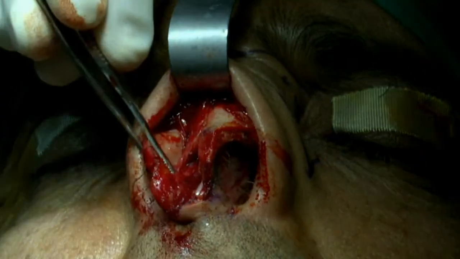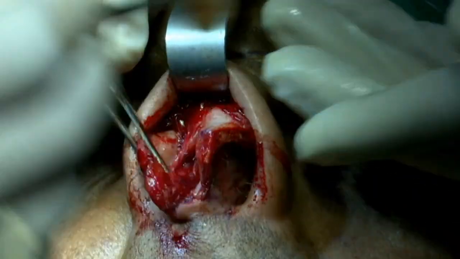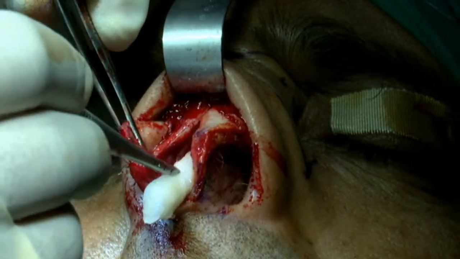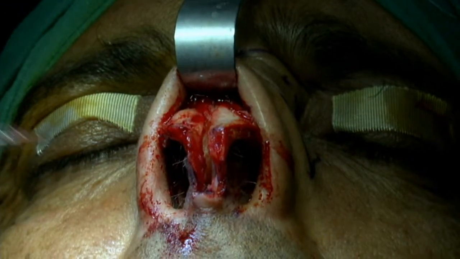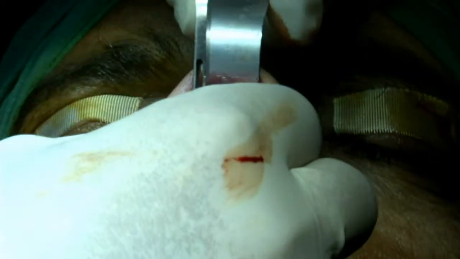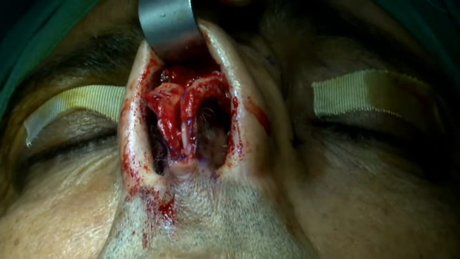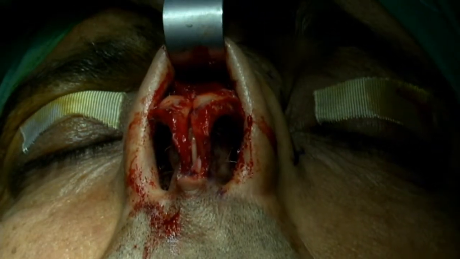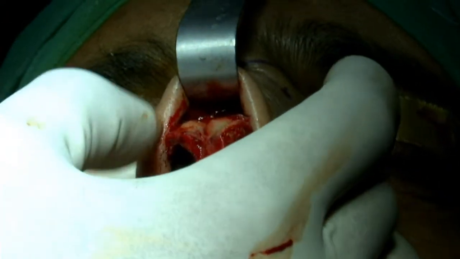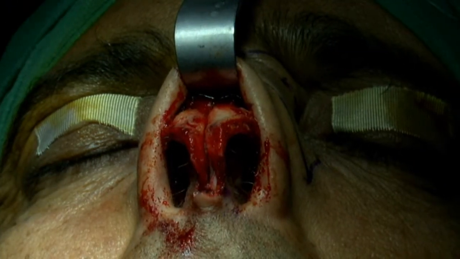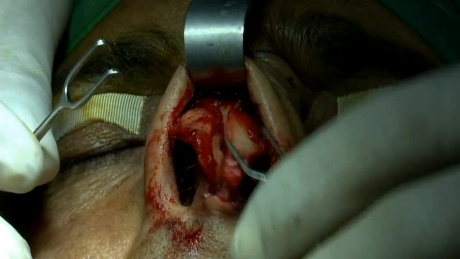So now for dealing with this bony pyramid, because this bony pyramid is a little bit overwide and has a bump. So before the osteotomy, first we correct the hump on the nose.